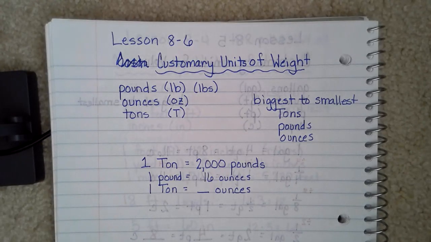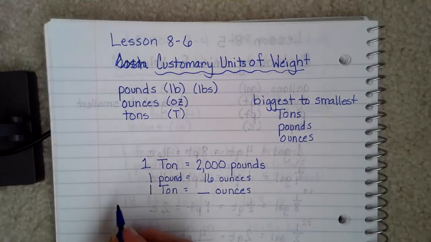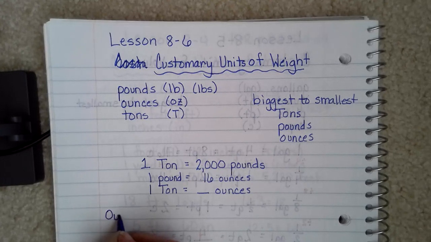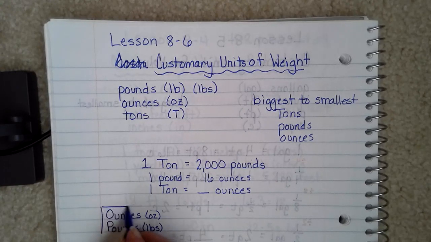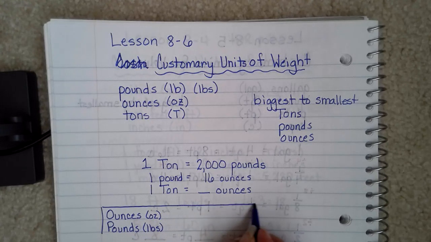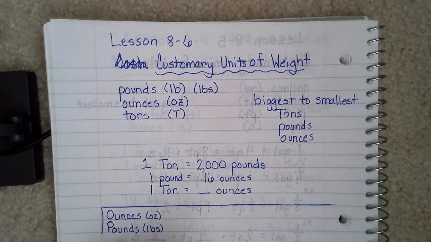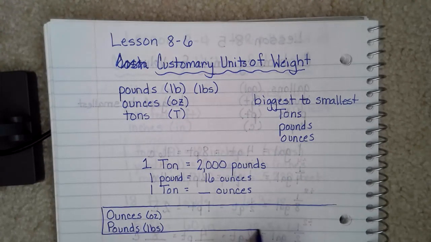Okay, let's do a little chart to help us out. So I'm going to put ounces here. I'm going to put pounds here. And for ounces, I'm going to put the abbreviation. And pounds, I'm going to put the abbreviation. And I'm going to put it in a little, like I said, a little chart going across.